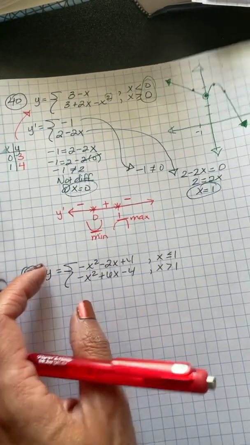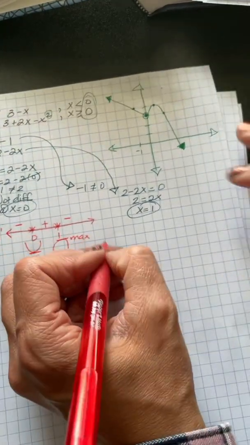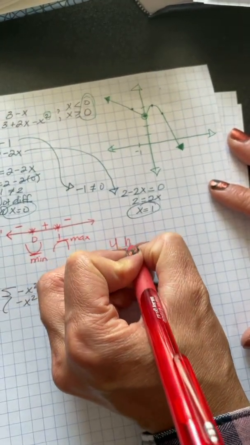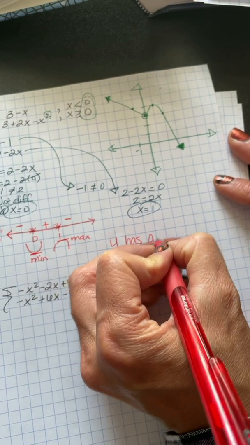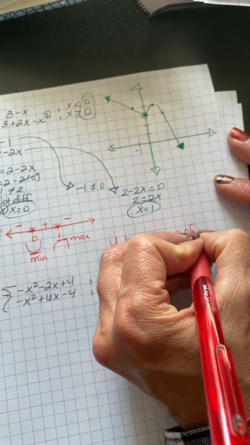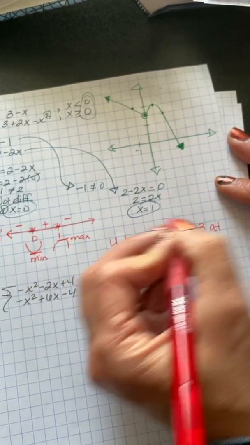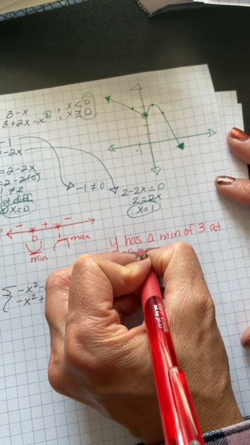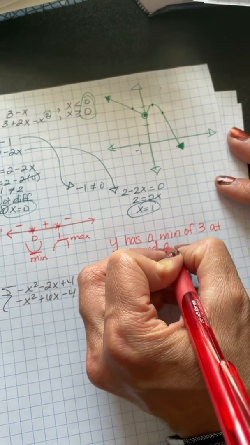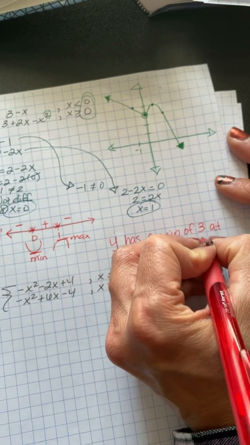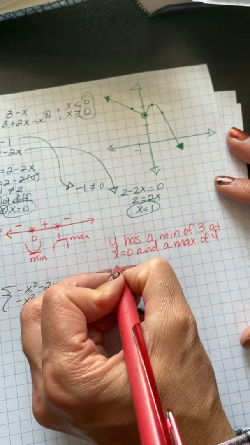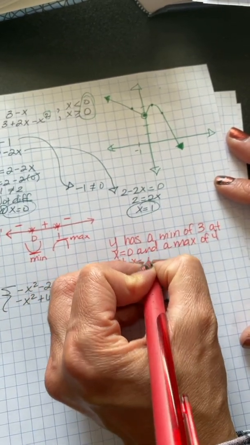Okay, so let's write our answer. We can say, I'll put it over here, y has a minimum of 3 at x equals 0 and a max of 4 at x equals 1.